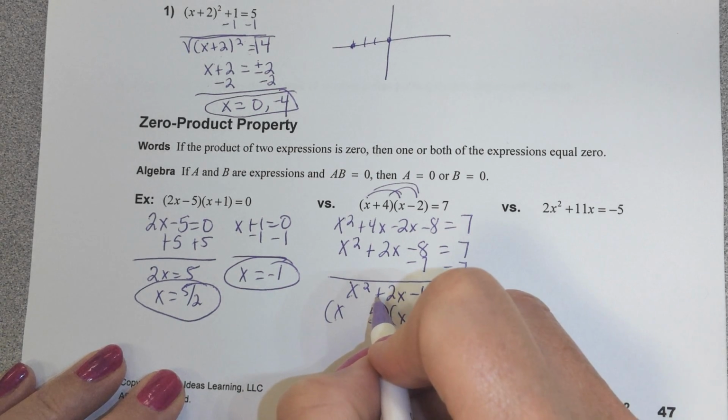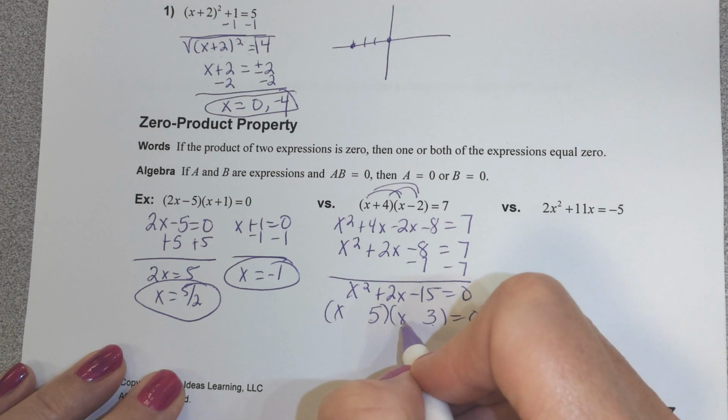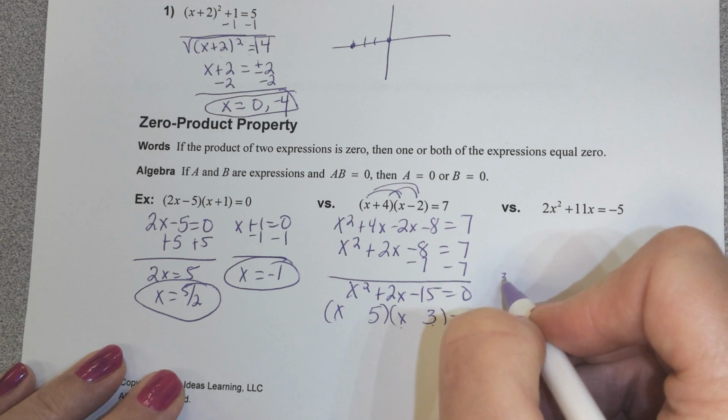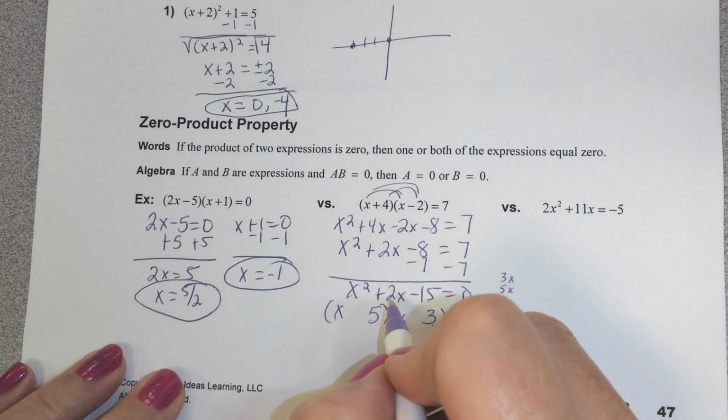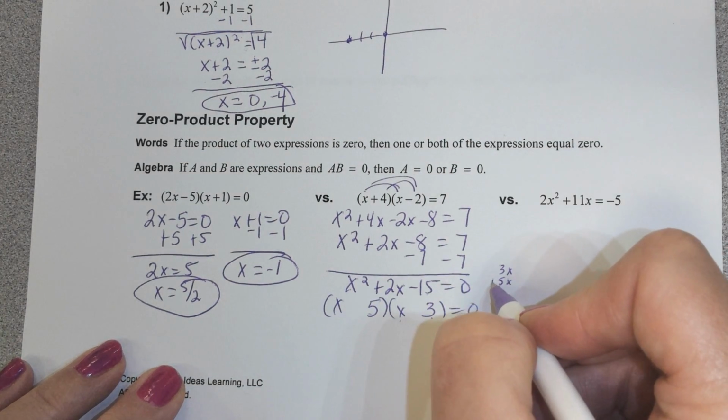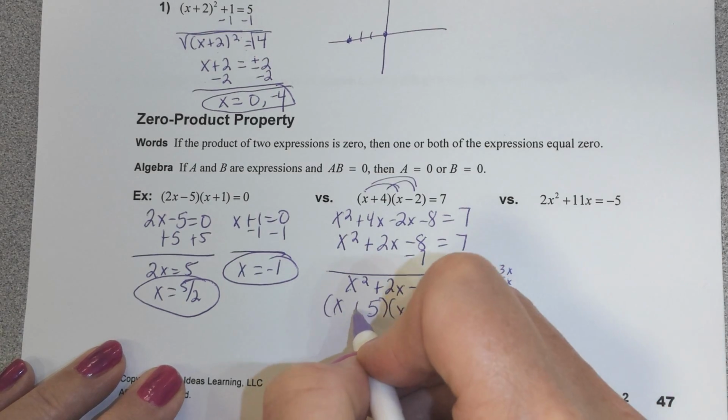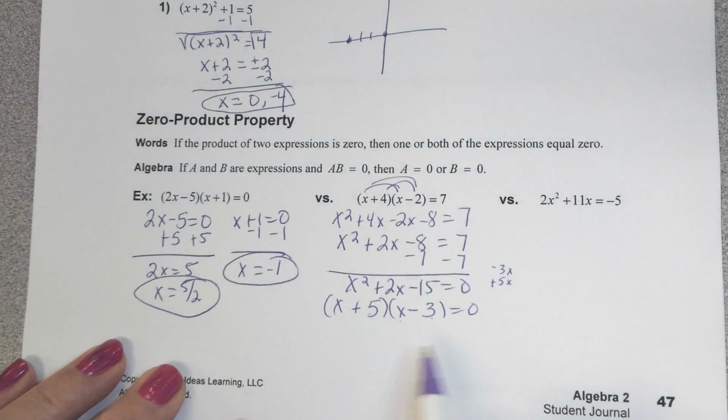And now I have to get positive 2 when I check my outers and inners. My outers would give me 3x. My inners would give me 5x. If I want to get a positive 2x, the 5x must be positive and the 3x must be negative.